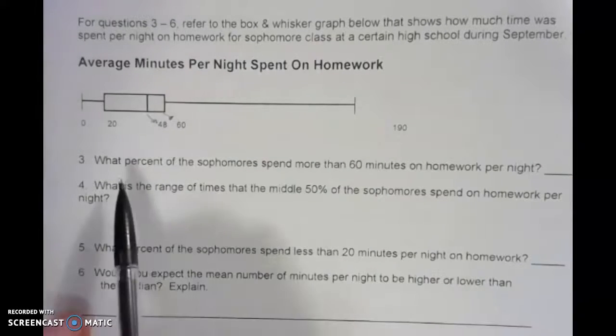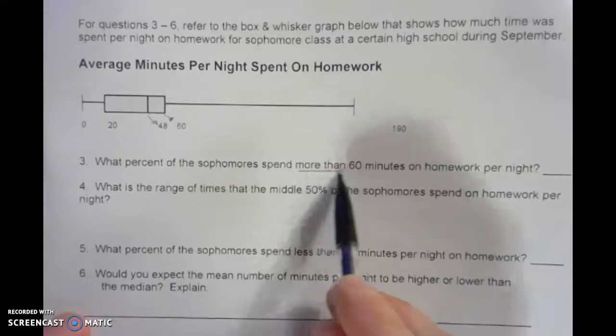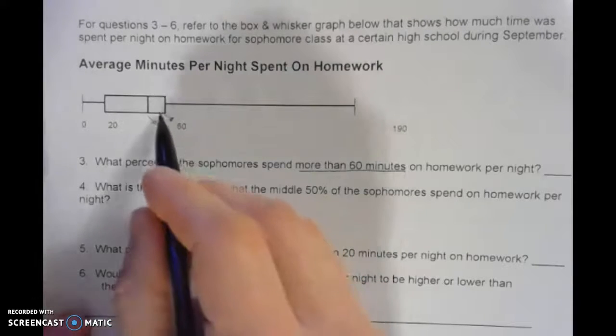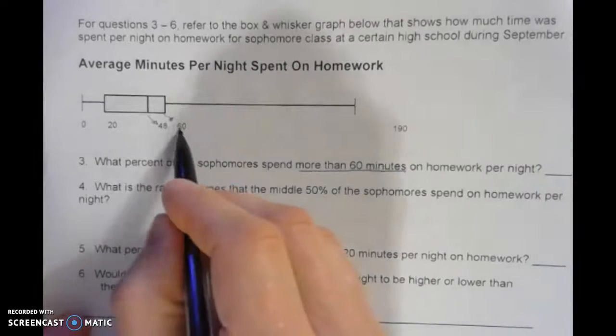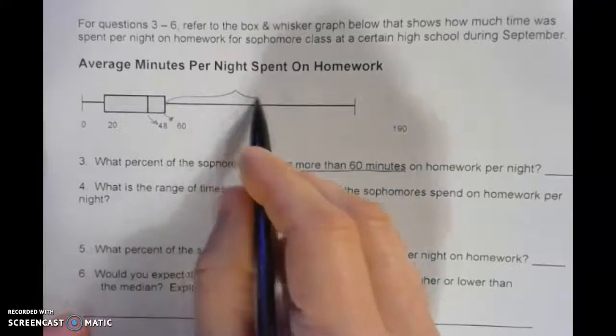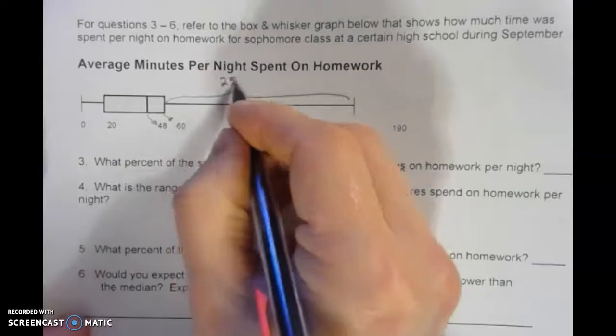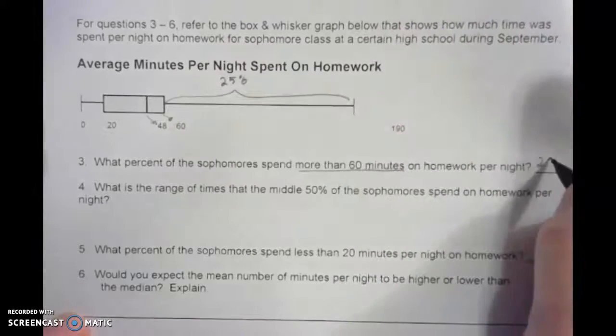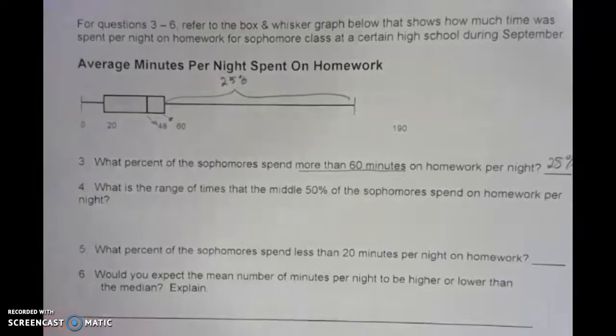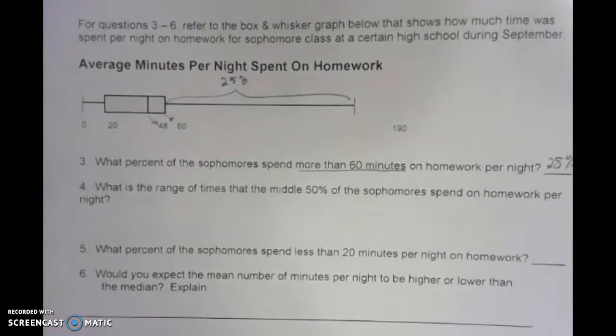So what percent spend more than 60 minutes? Well, if Q3 is 60, then 25% of the data is more than 60 minutes. So 25% is the number that is spending more than 60 minutes per night on homework.